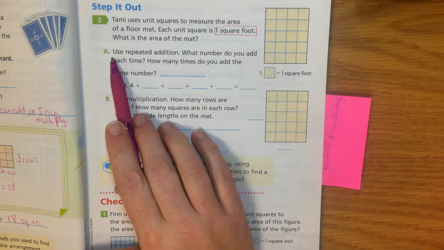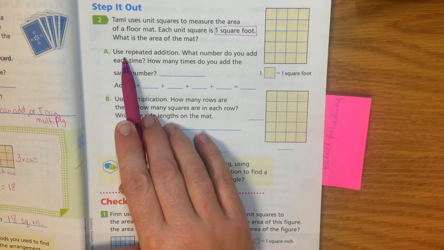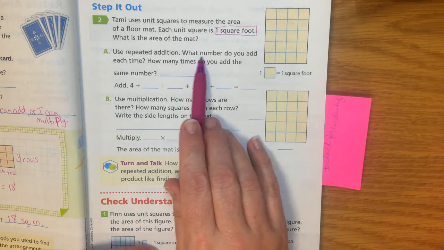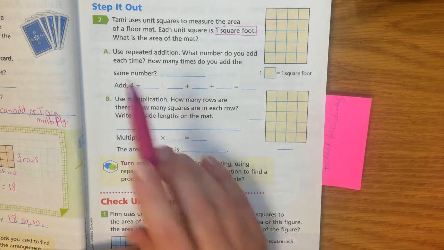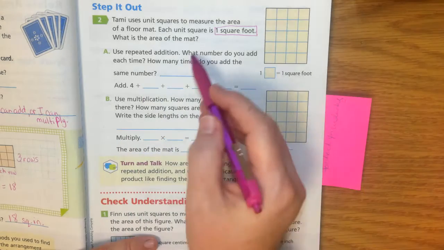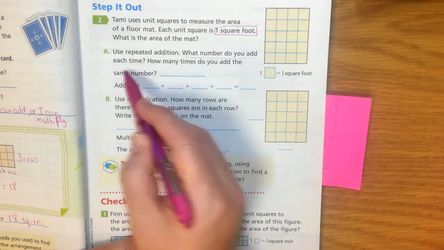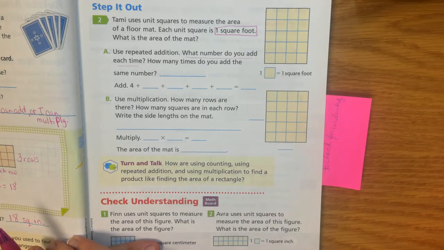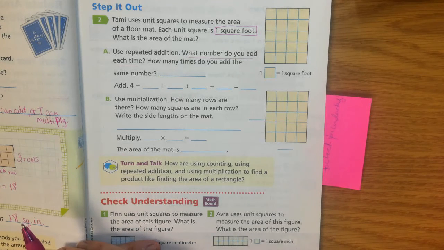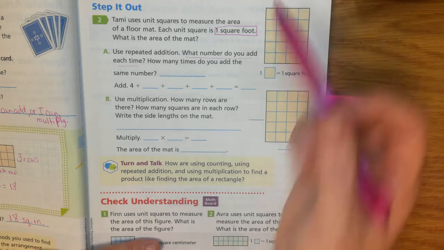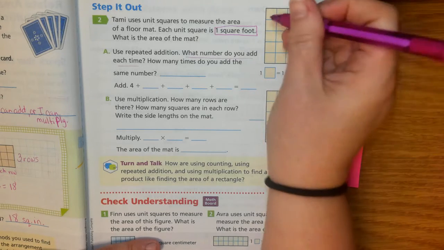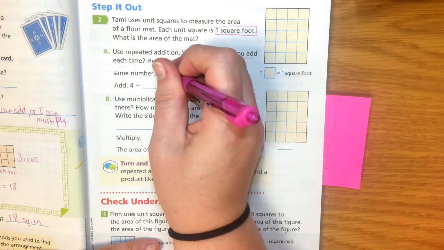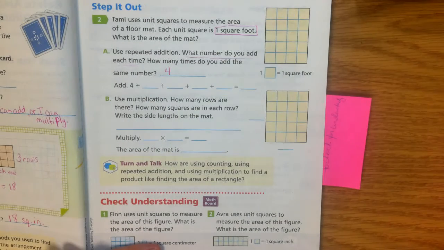So first, we want to use repeated addition. What number do you add each time? How many times do you add the same number? Well, let's think about that. Let's answer the first question first. What number will we add each time? Well, we need to figure out how many are in each row. We have 1, 2, 3, 4, right? 4 in each row. So we're going to add 4.